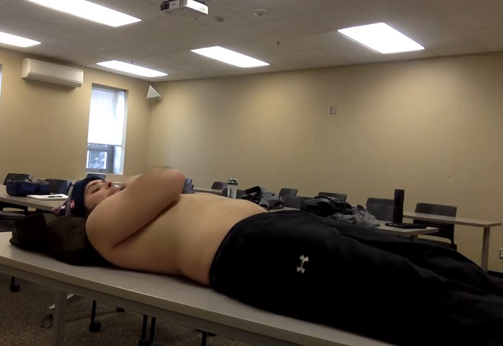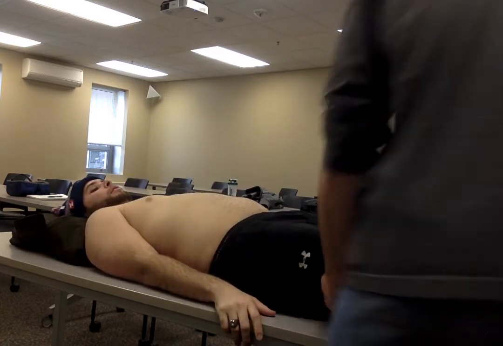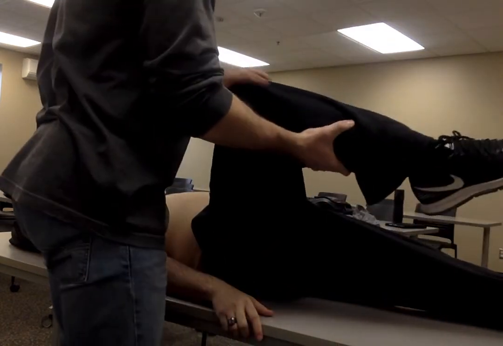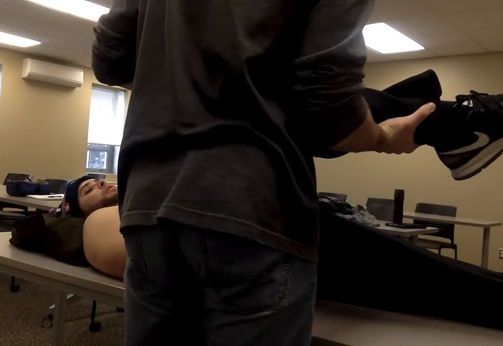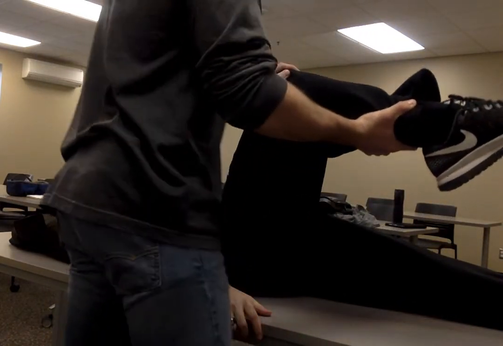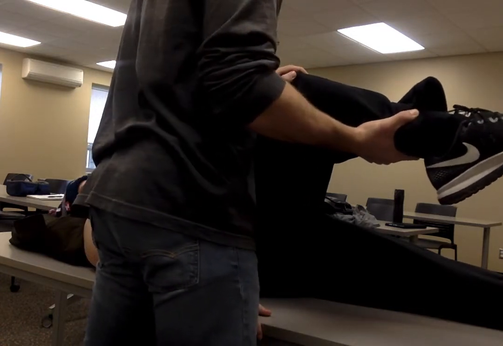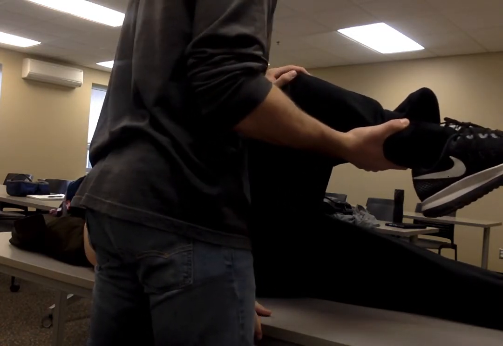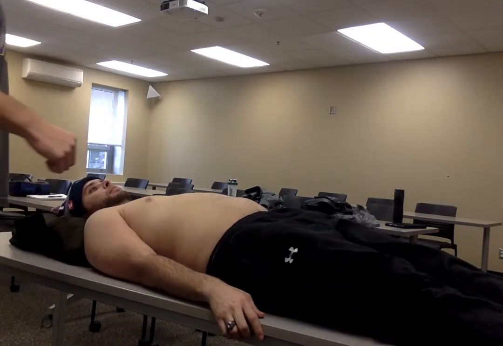The next two tests are for acute appendicitis, so we'll do the obturator test first. So I'll go over to his right side. I'm going to bring his knee up like this, and I'm going to laterally rotate it so that the hip is internally rotated. And do you have any pain in that right lower quadrant? No. Okay.